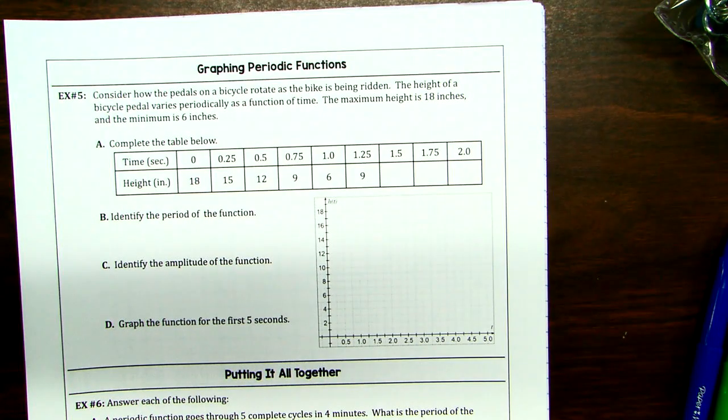Okay, so we're going to do a word problem about pedaling the bike, and you're going to see lots of bike pedals in this unit and Ferris wheels. They love Ferris wheel questions. So let me read. Consider how the pedals on a bicycle rotate as the bike is being ridden. The height of a bicycle pedal varies periodically as a function of time. The maximum height is 18 and the minimum is 6 inches.